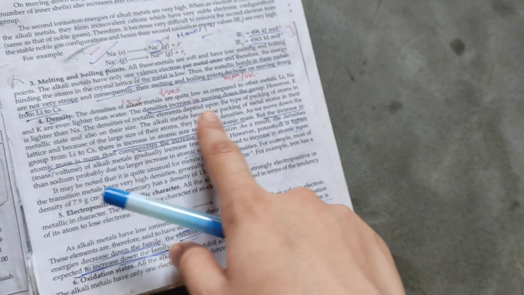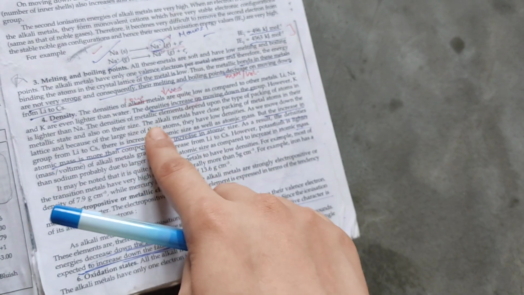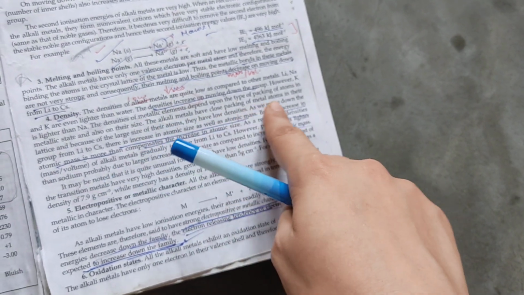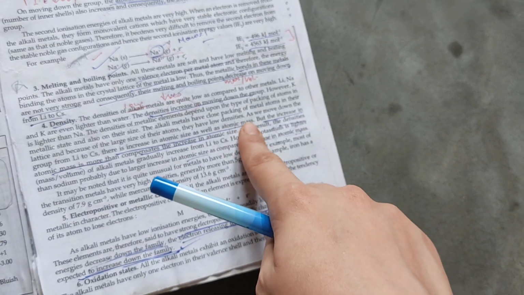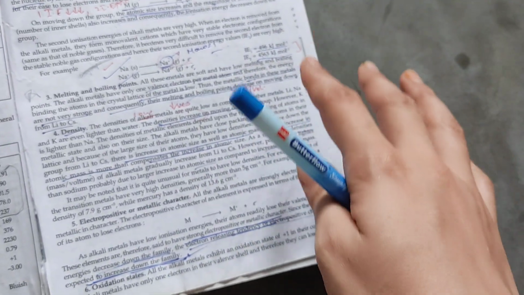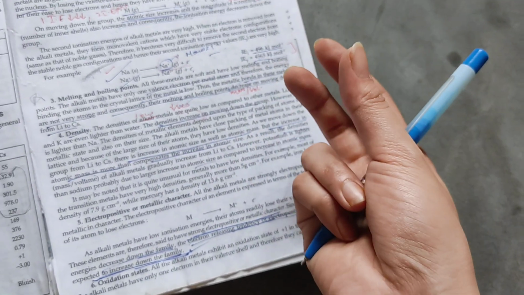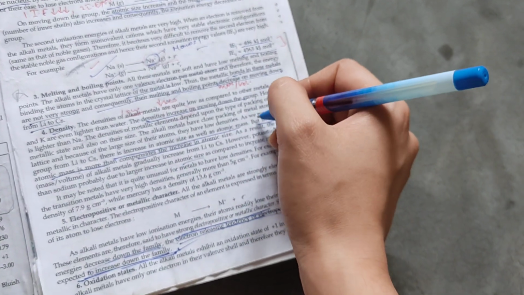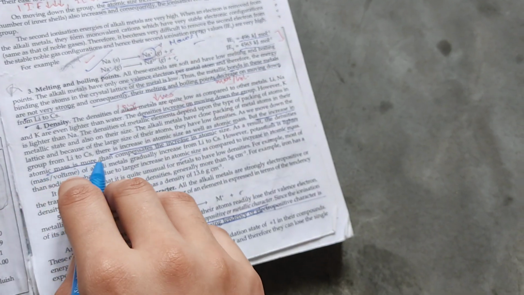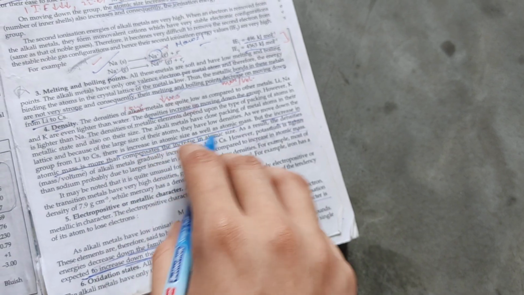Now the density of the metal depends upon the packaging that they have. The alkali metals have close packing in their lattice, and because of the large size of their atoms they have low densities. Packaging is tight. Now as we move down the group from lithium to cesium, there is an increase in the atomic size and mass.